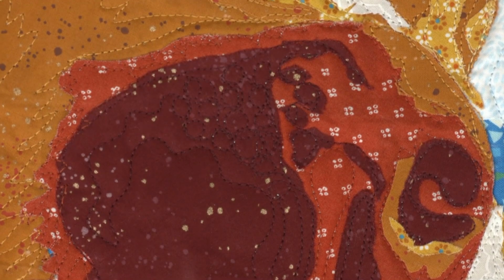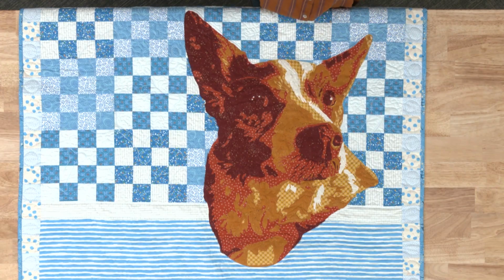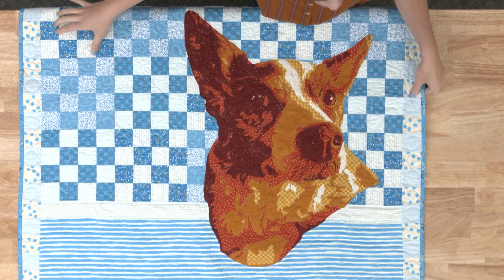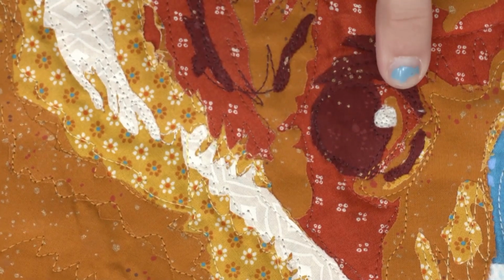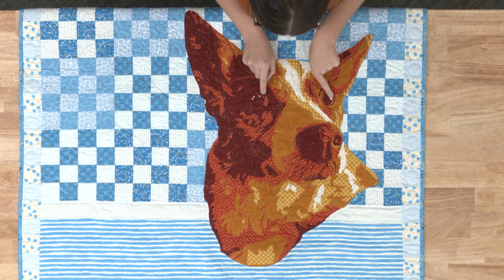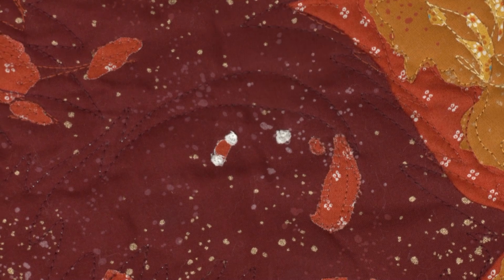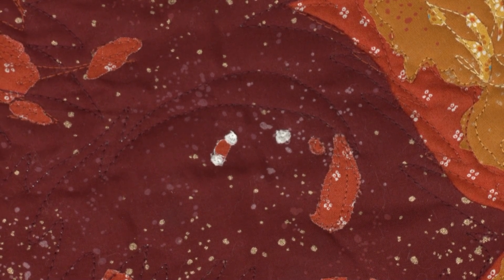I added some little circles to the top of her nose. I didn't do the whole thing because I thought that would be too much, but just a little bit added the texture I needed it to be. With the eyes, I put some white fabric there, but it didn't pop as much as I wanted. So I took the white thread and I went a million times over right where the whites of the eye were, just to make sure that that part pops.